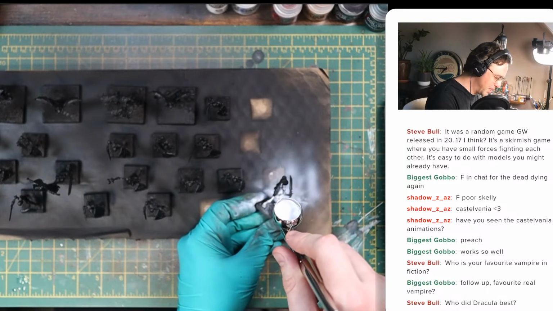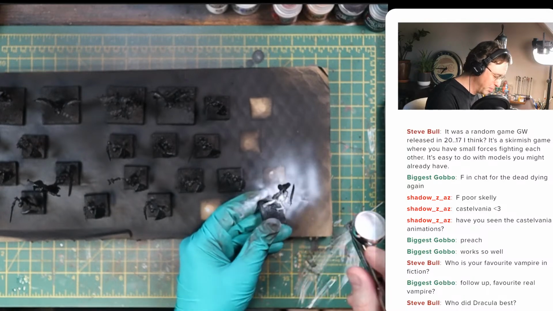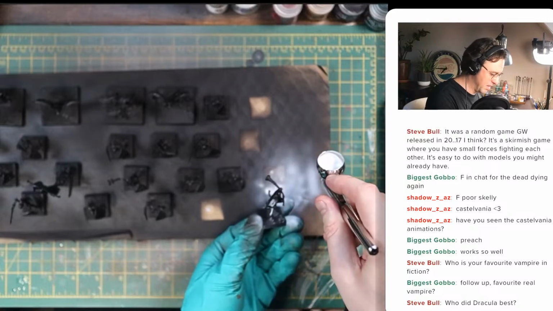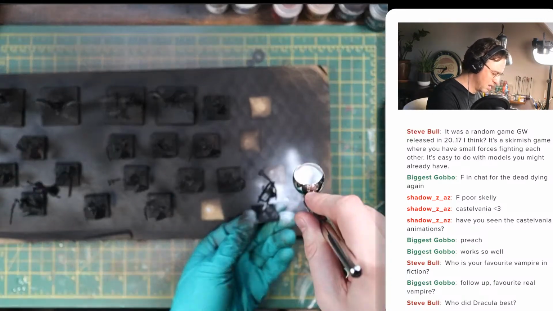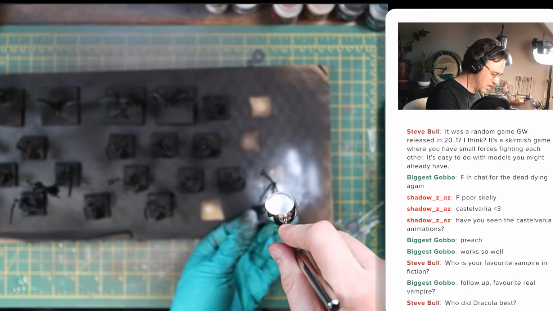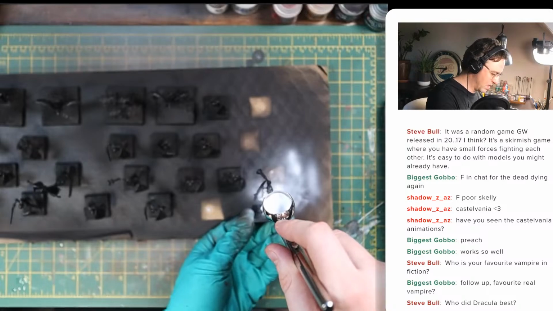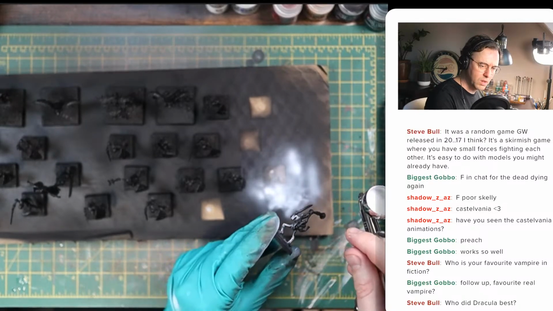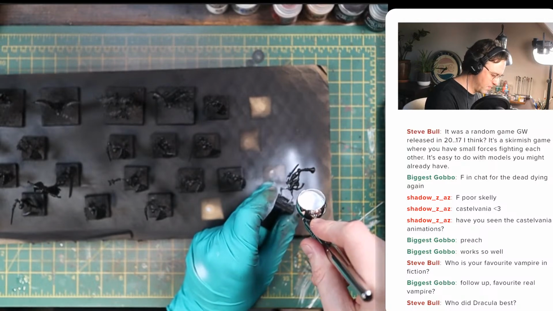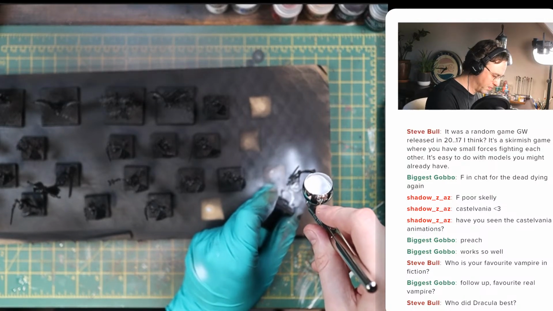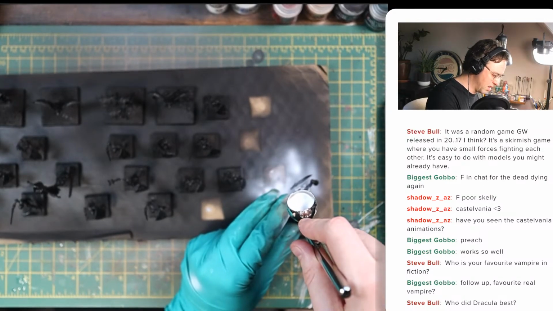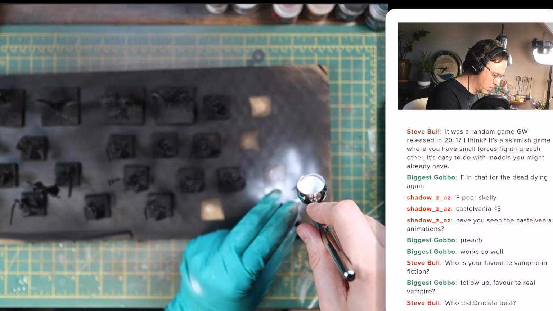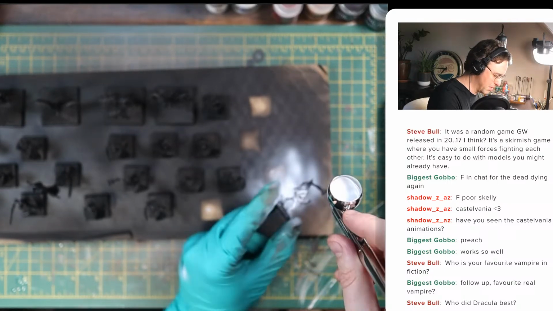I would probably say it's going to be Gary Oldman, but that's more because I think he was the first one that I actually saw on film. I think I watched it first with my dad or something like that.